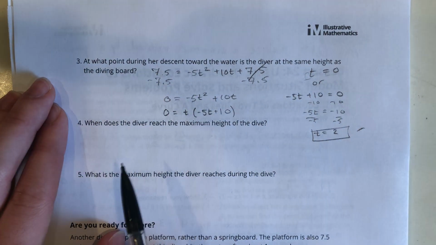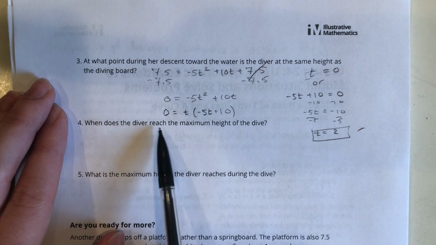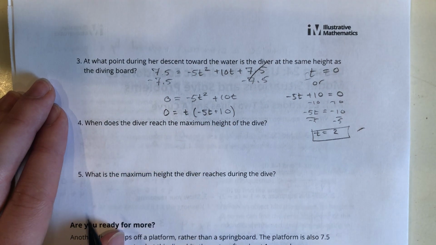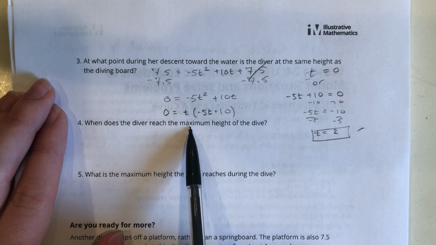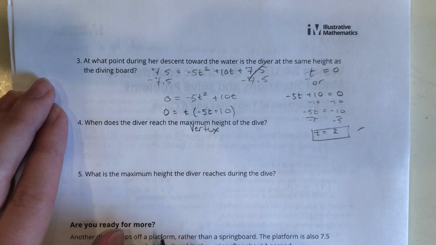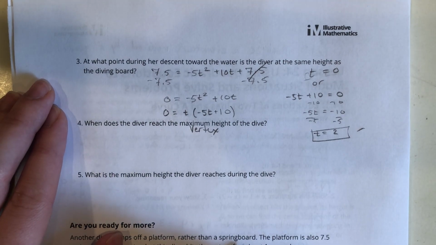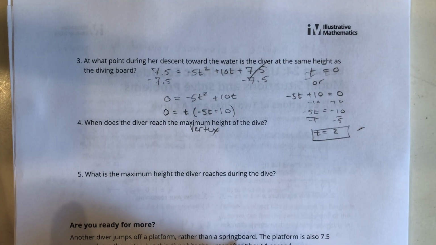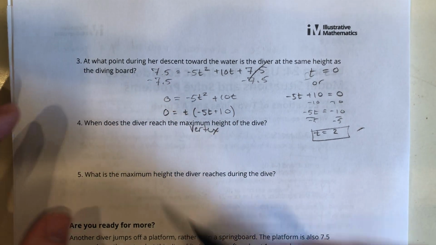All right, great. When does the diver reach the maximum height of the dive? All right, so when we talk about maximum height, we're talking about the vertex. Okay, so how do we find the vertex of a graph? Well, we complete the square from our original function.